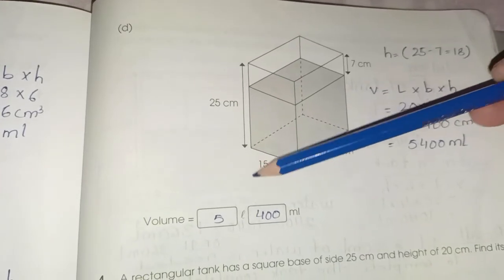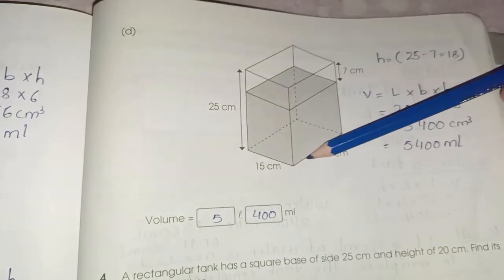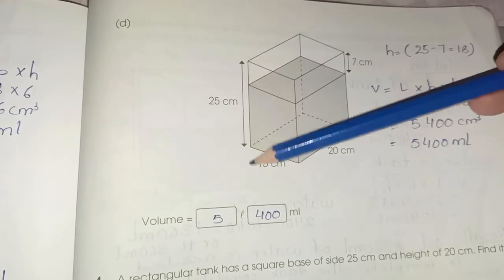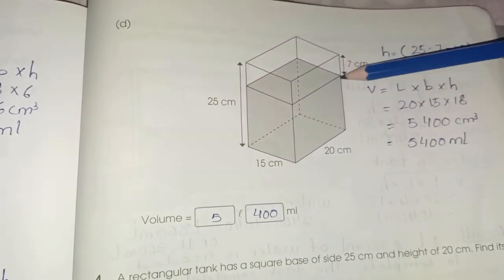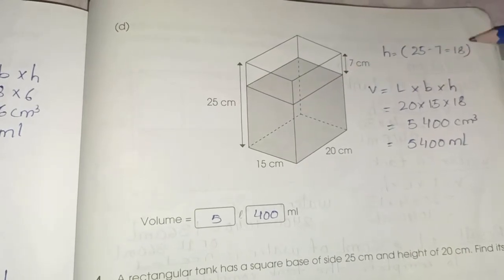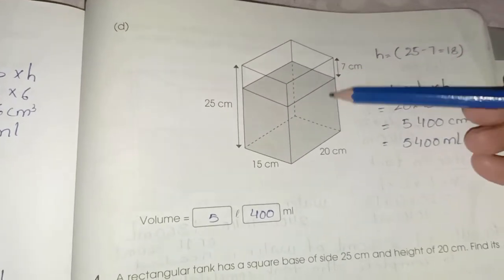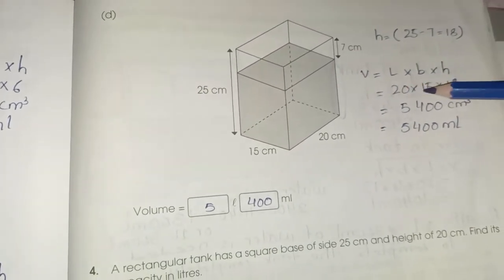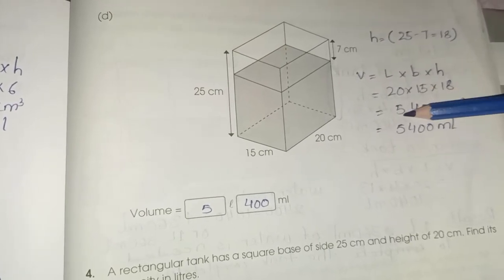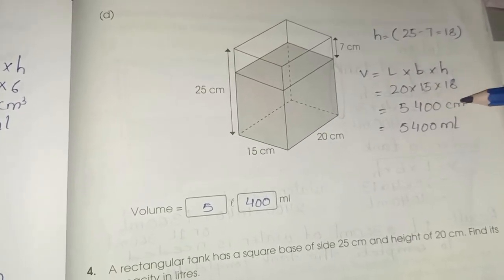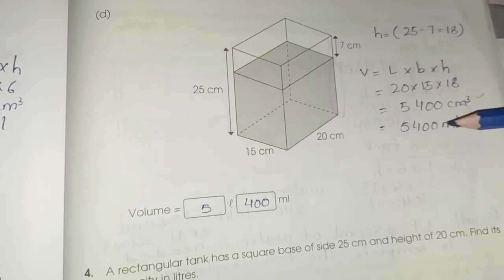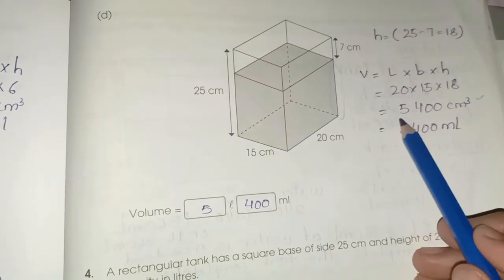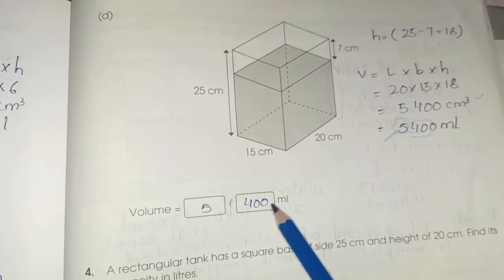Here again we have 15, 20, length, breadth and height. Height is the complete height of the tank, which is 25, and the empty side is 7. So 25 minus 7 is 18. It means the liquid in the tank is 18 centimeter. So height is 18. 20 multiplied by 15 multiplied by 18 is 5400 centimeter cube, and when we convert this into milliliter, we just have to change the unit. The numbers will remain the same. After changing, we have 5 liter and 400 milliliter.